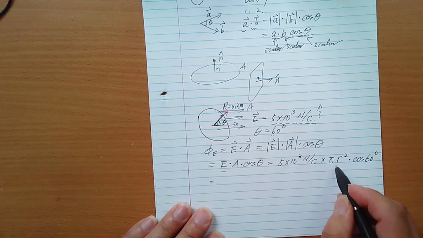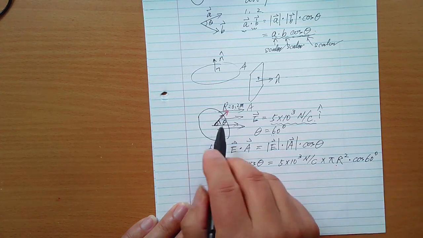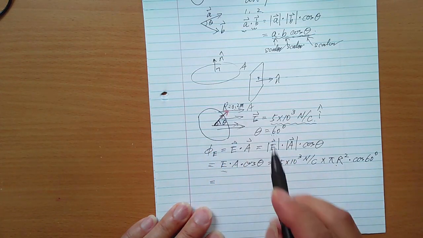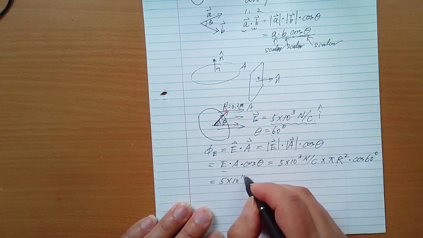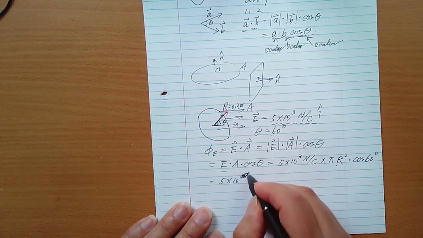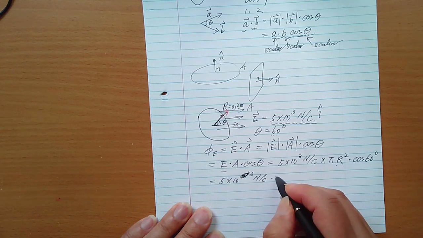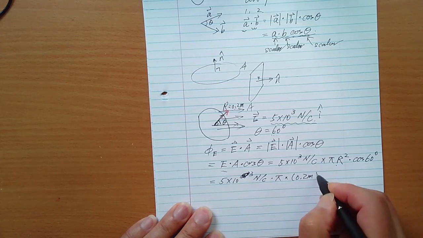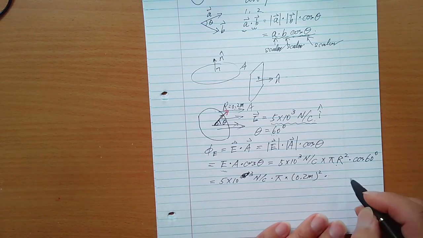We know R is 0.2, by the way, to be consistent, that's capital R. R should be 0.2 meters. So let's plug in the numbers again: 5 times 10 to the power of 3 Newton per Coulomb times pi times R, which is 0.2 meter squared, times cosine 60 degrees.